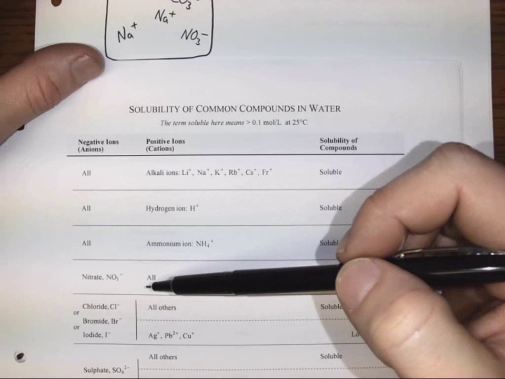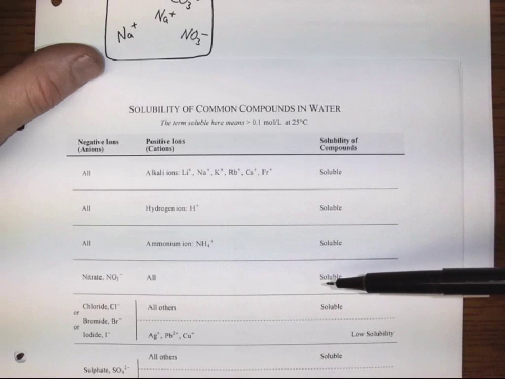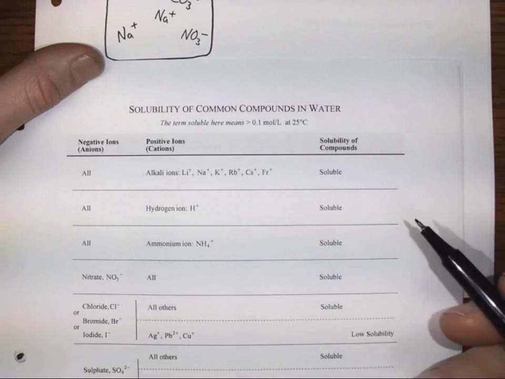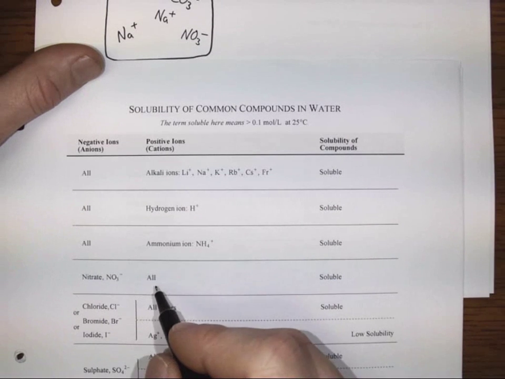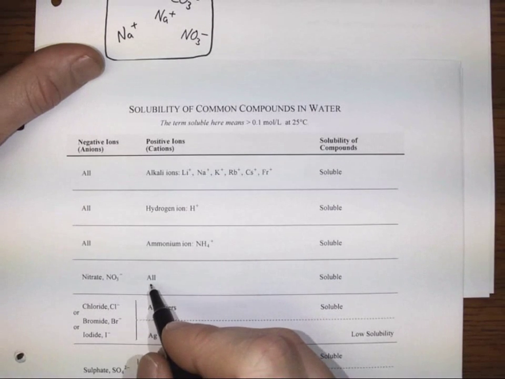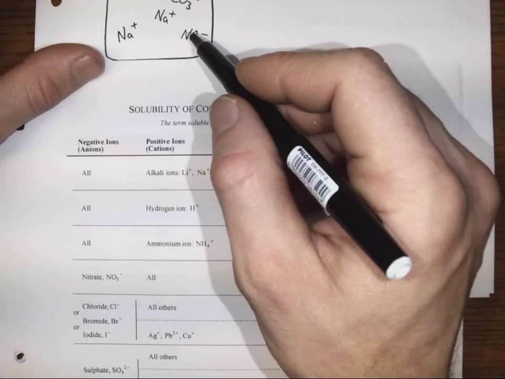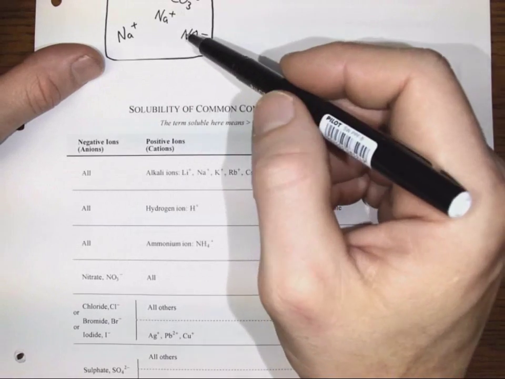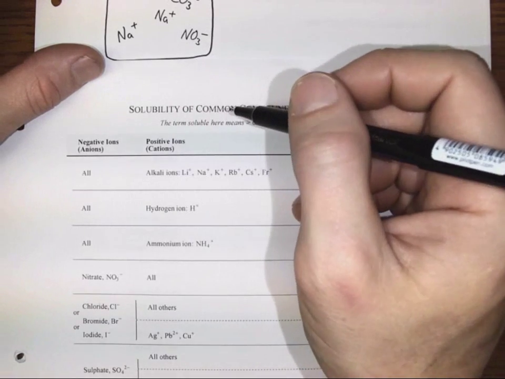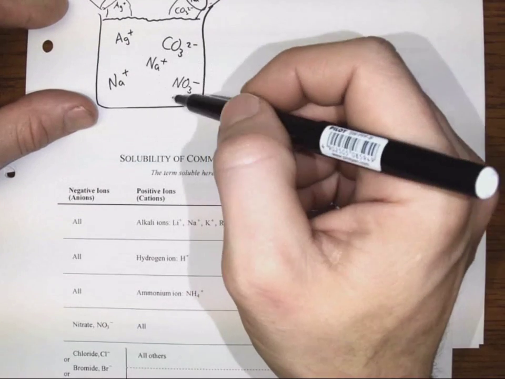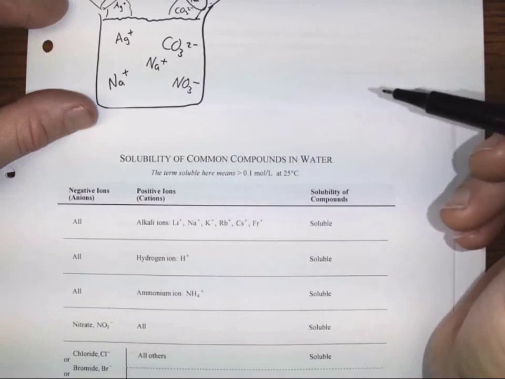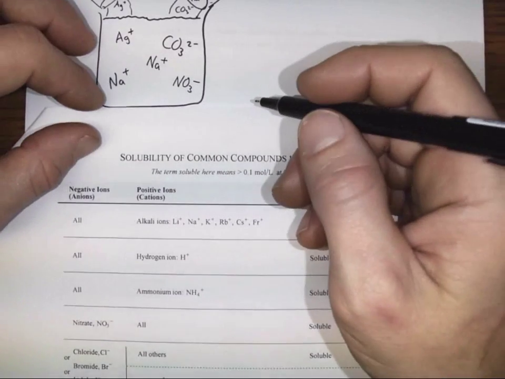It forms a soluble compound. The solubility of nitrate compounds is soluble no matter what positive ion they're binding with. So that means that neither silver nitrate nor sodium nitrate is going to form a low solubility precipitate.